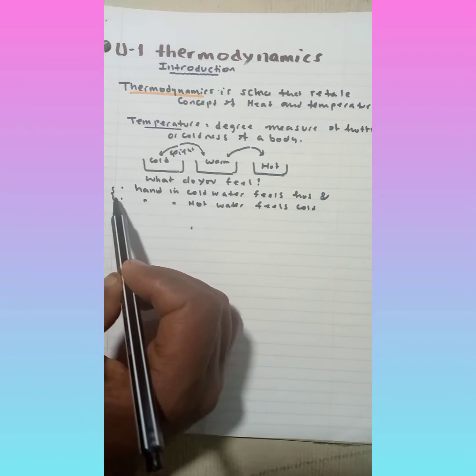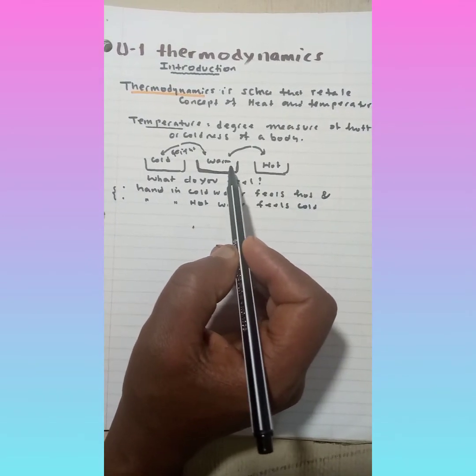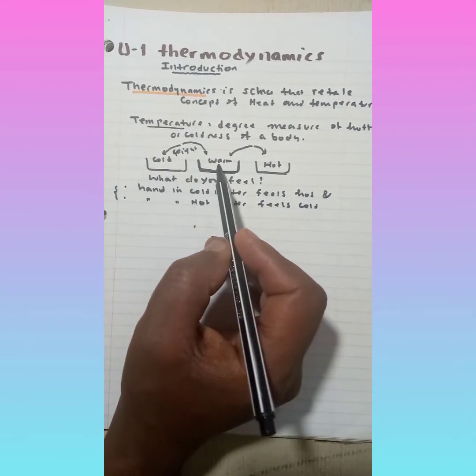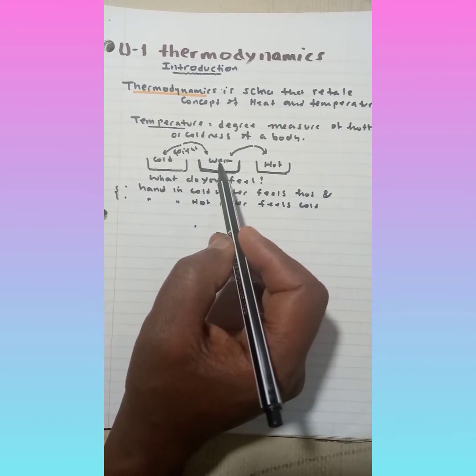The condition has not changed, but the hand from the cold water says hot, while the hand from the hot water says cold.